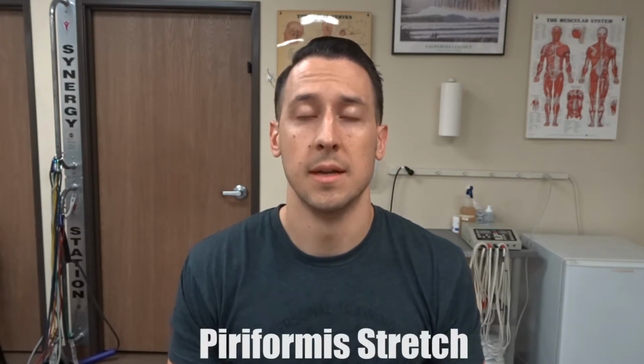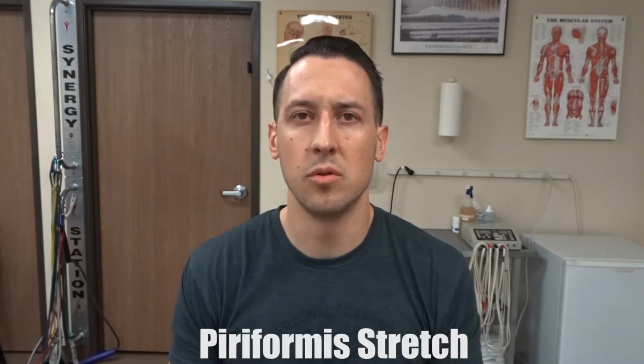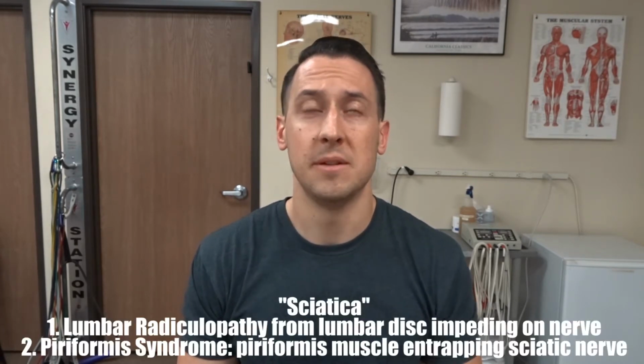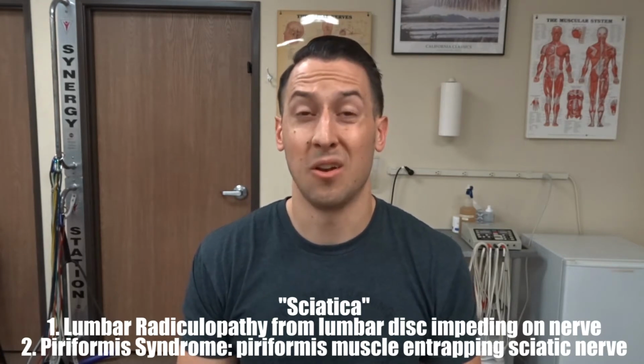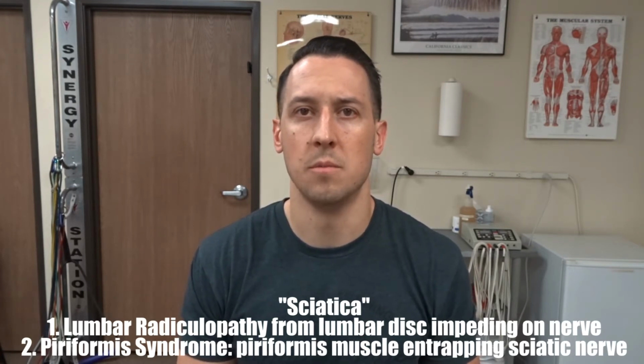Today I wanted to go over a piriformis stretch. This is for people who have what we call piriformis syndrome, or in some cases people hear it referred to as sciatica or sciatic pain. To give you a brief introduction, sciatic pain can come from multiple sources, one of which can come from the back. It could be from a potential disc bulge or a disc herniation that's impeding on the nerve, but it can also come from nerve entrapments from particular muscles, one of which includes the piriformis muscle.